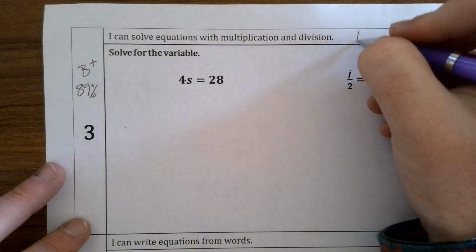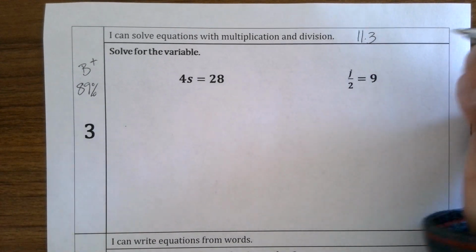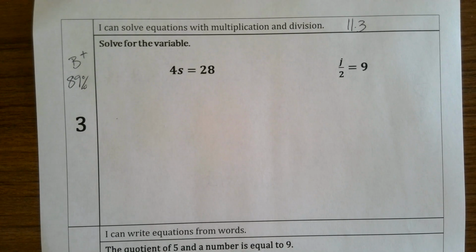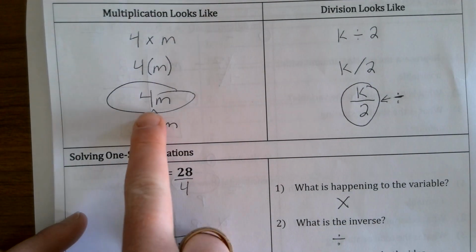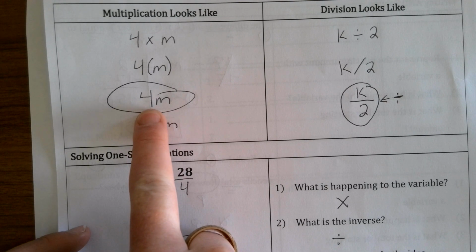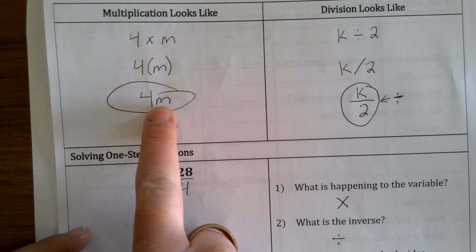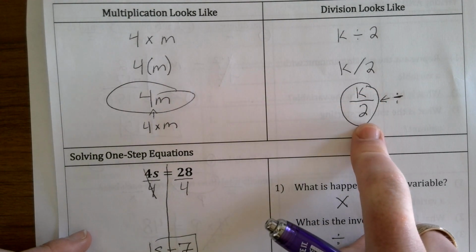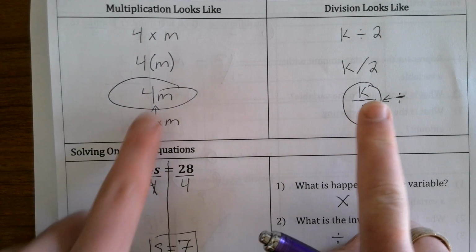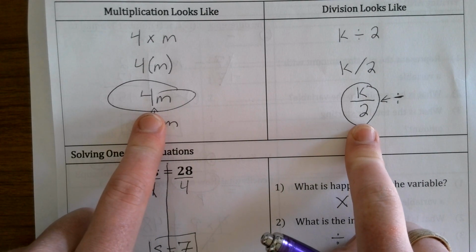This is 11.3 in your notes. And we're going to do the same steps. You have to remember, though, sometimes multiplication and division look a little bit different than we're used to seeing them. Multiplication is going to look like this, the number attached to the letter. This says 4 times m, or there's 4 m's. Division is going to look like a fraction, k divided by 2. So remember, these are the two things you're looking for 11.3.